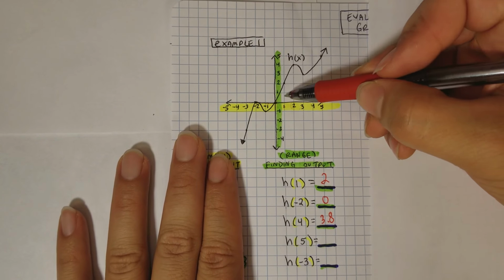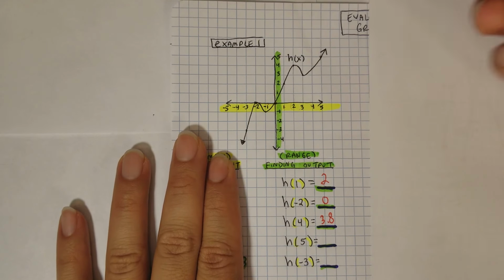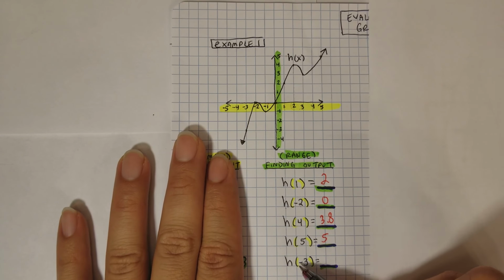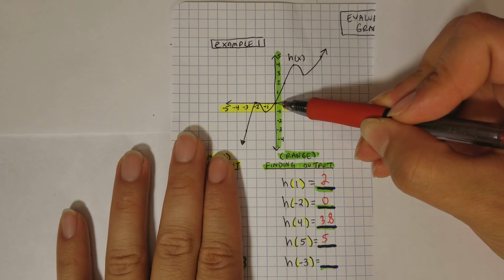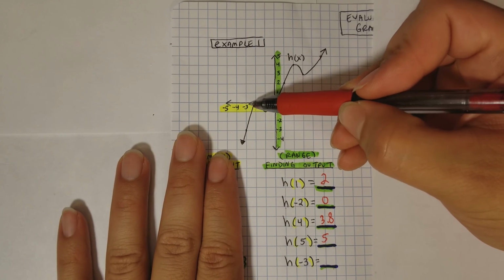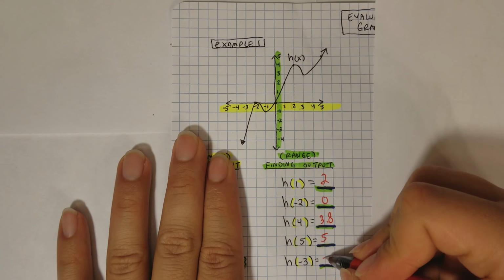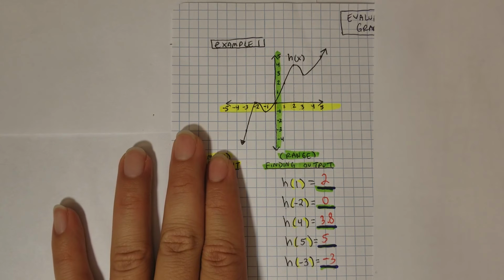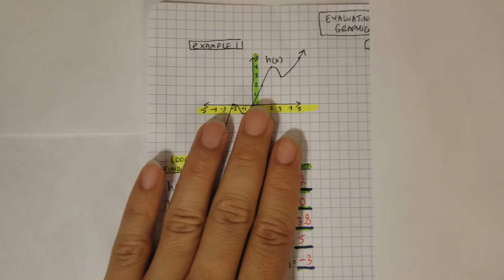h of 5 is equal to what number? If you go to the 5, it looks like that one lines up with 5. So I'm going to put 5. h of -3 is equal to what number? So -3, so important, right? We're not here. We're actually left 3 spaces. So 1, 2, 3. That will be right here, and that lines up with the -3. So they can give you the input and you can find the output, or they can give you the output and you can find the input graphically. All you have to do is line up the graph correspondingly.